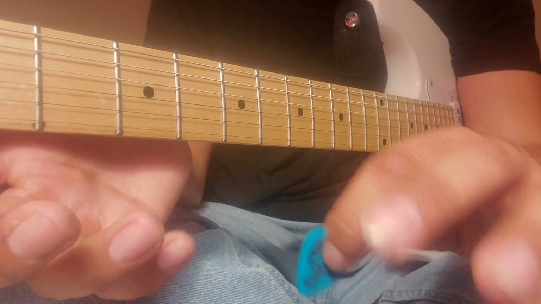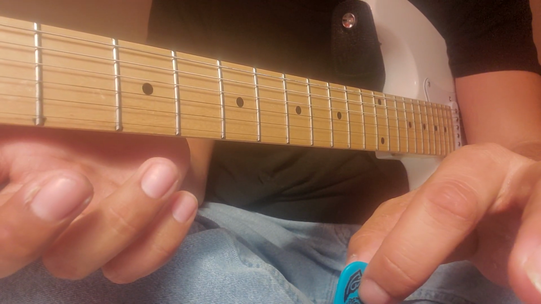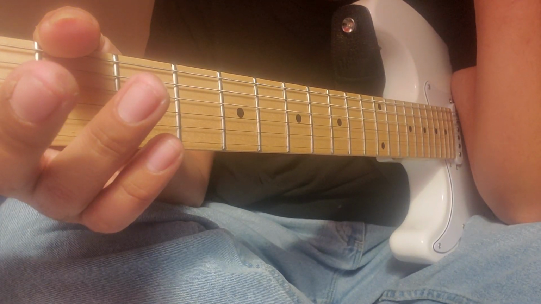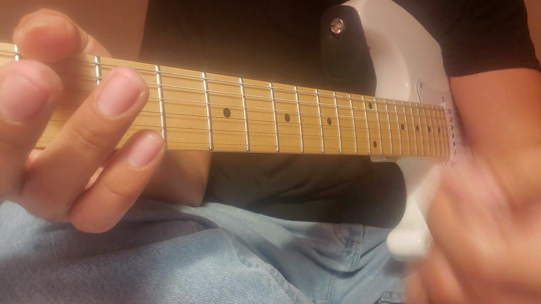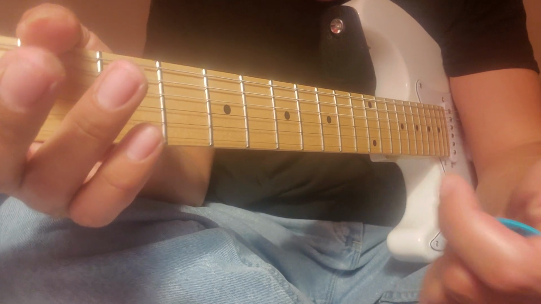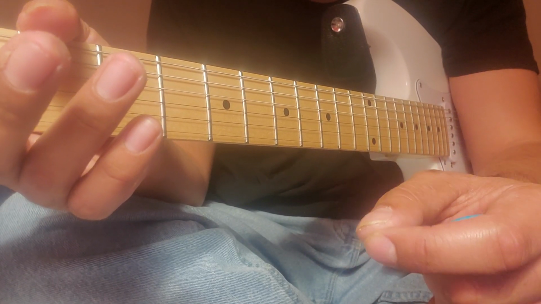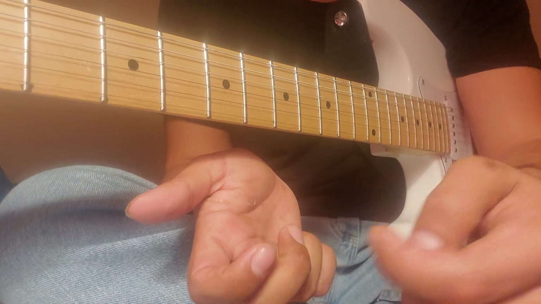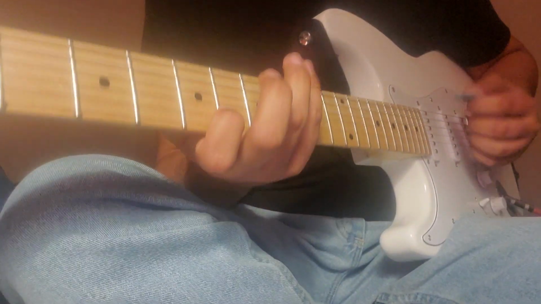But trust me, if you watch the good players, like John Mayer or Jimi Hendrix, even if the best guitar players just understand the sound and not necessarily what the shapes are, that's what the shapes are going to give you. It's going to give you the sound.